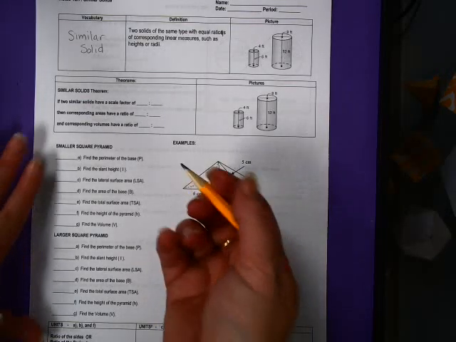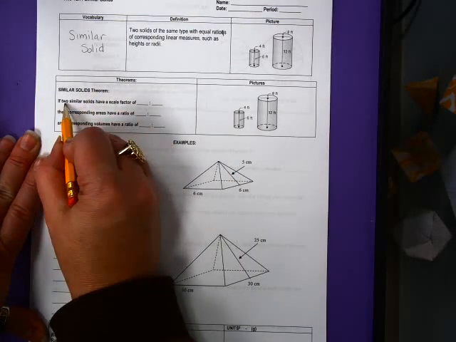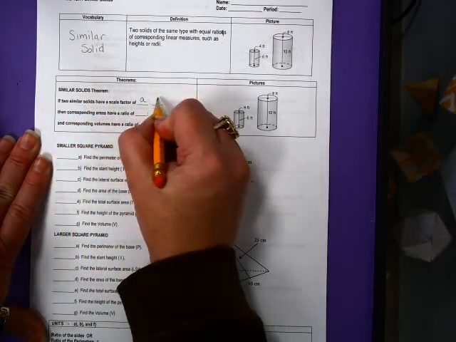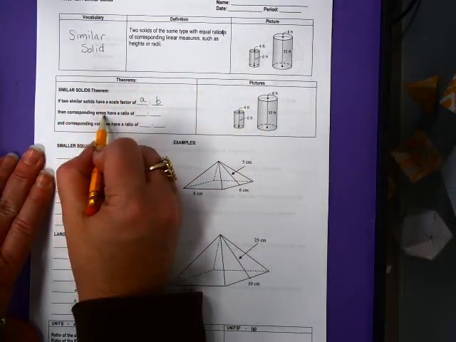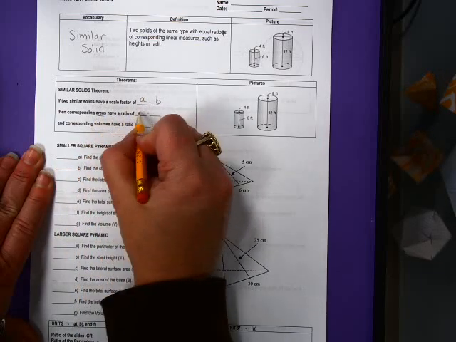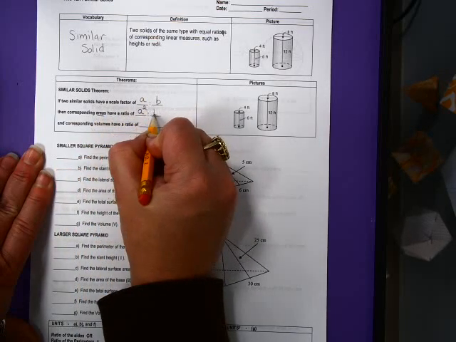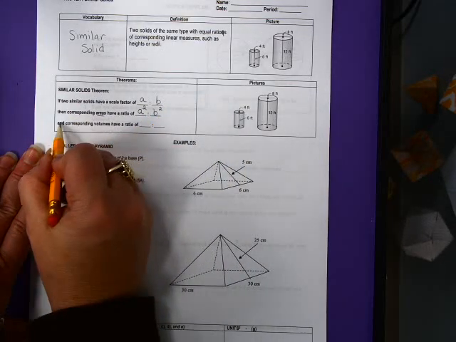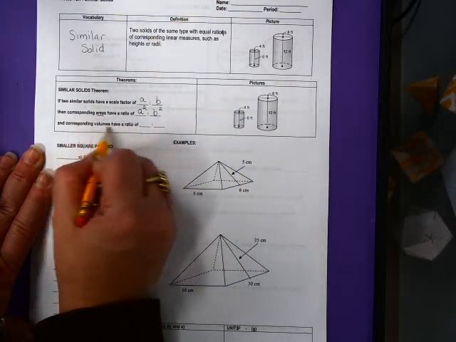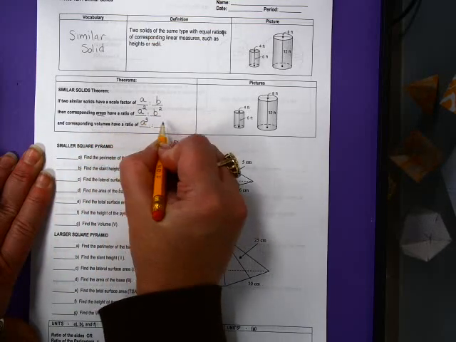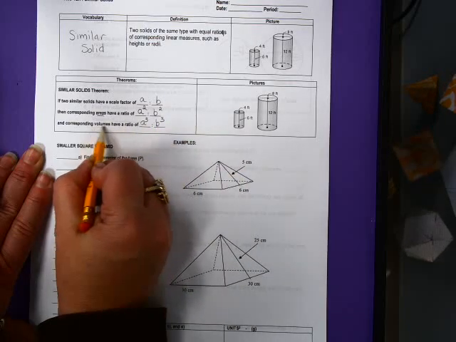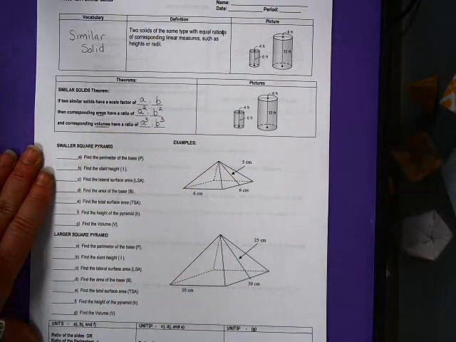Alright, our theorems, you'll recognize this one from the previous lesson. It says that similar solids theorem, if two similar solids have a scale factor of A to B, then corresponding areas have a ratio of areas that is squared, so this would be A squared to B squared. And this is the part that we're adding here. This is the new part. The corresponding volumes have a ratio of A cubed to B cubed, since volume is measured in cubed units.